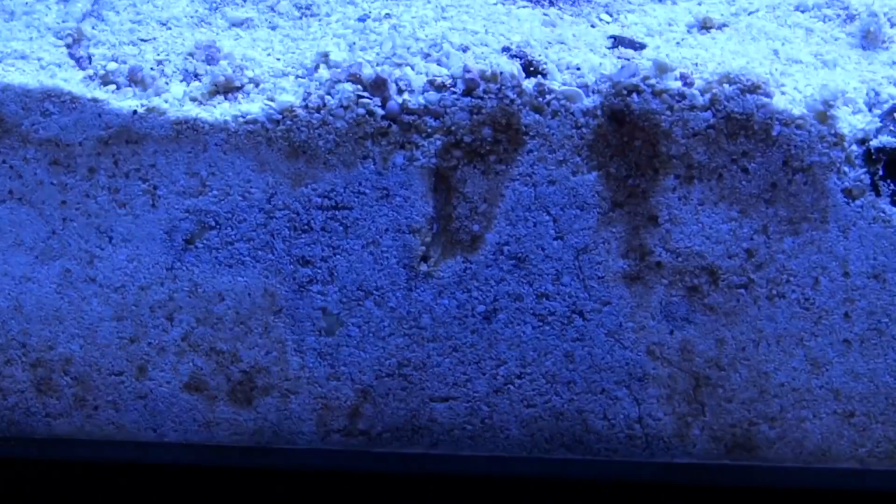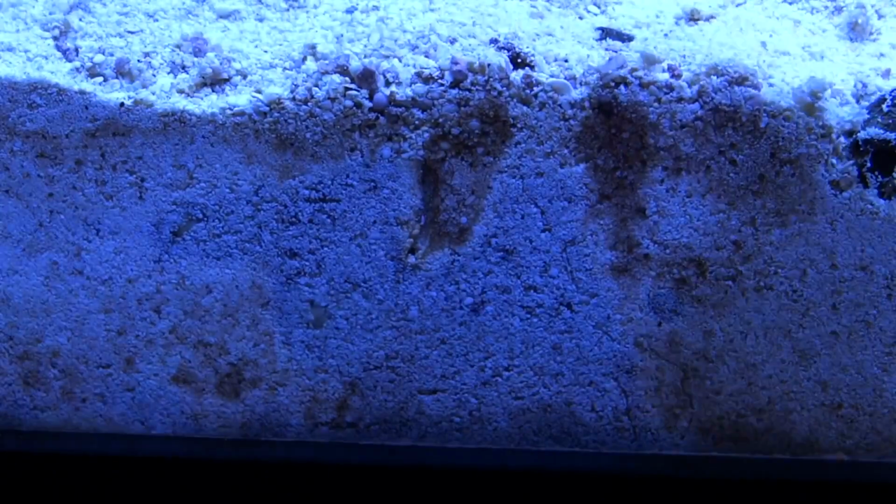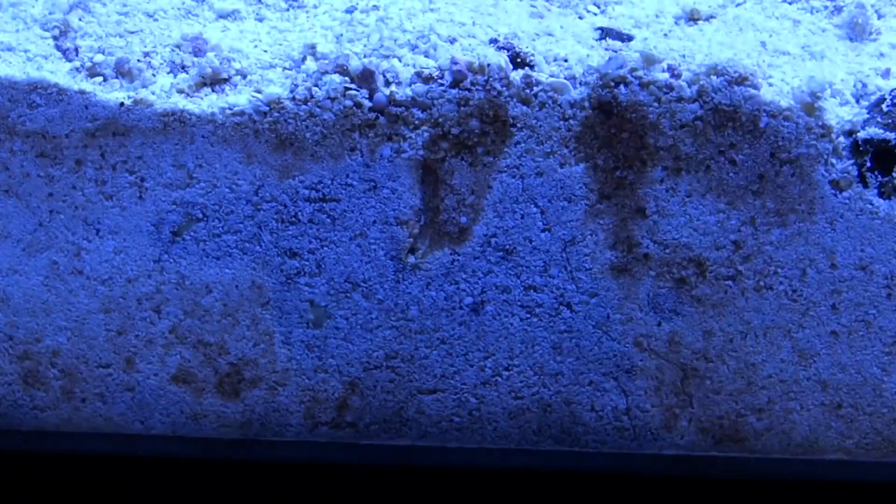But here, all around here, there's a death that occurred, and you can clearly see that it's starting to turn black. When you're starting to see this happen within your deep sand bed, that's when you need to start worrying, especially if you don't have the life necessary that's going to be taking care of this eventually in the long run.